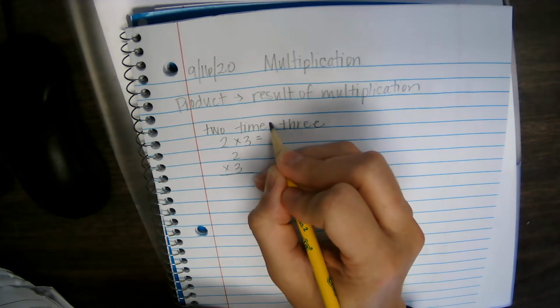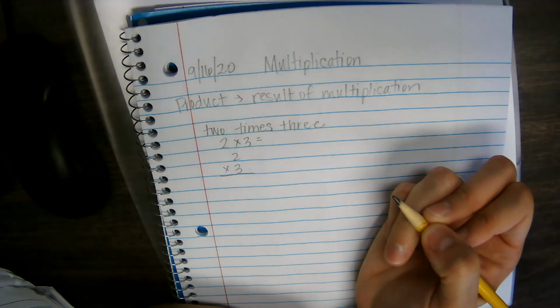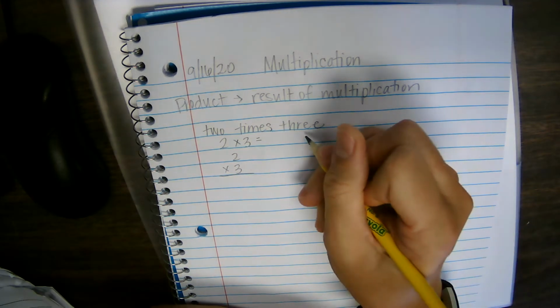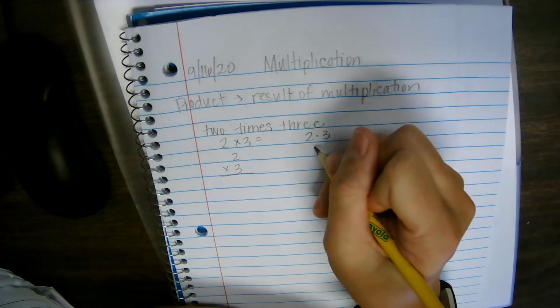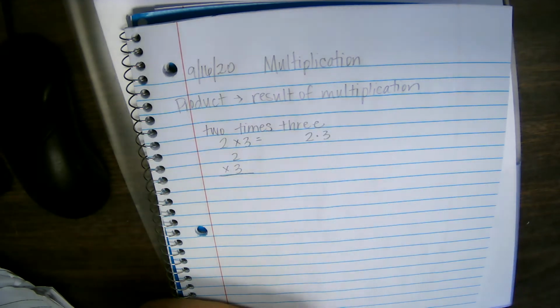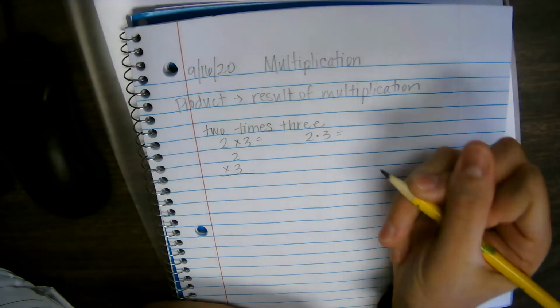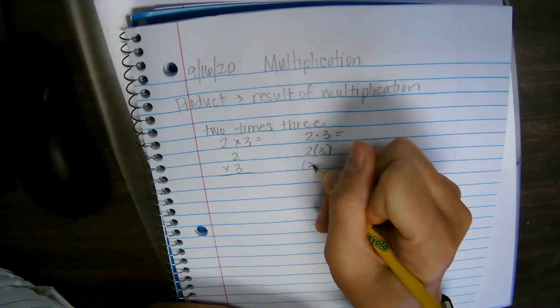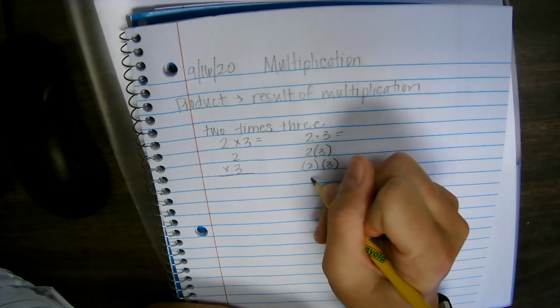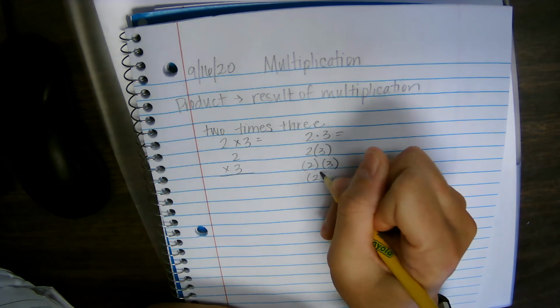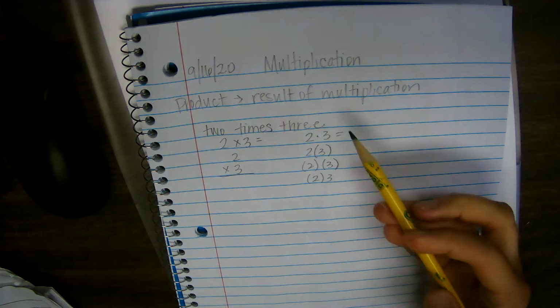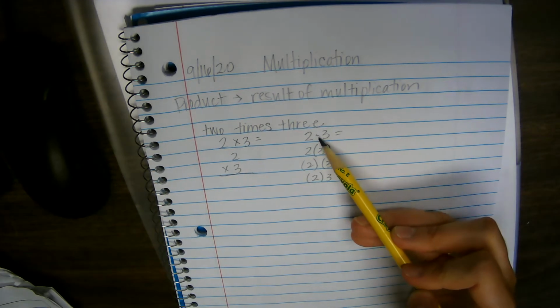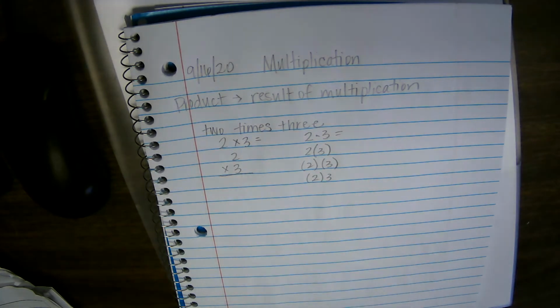You can also, 2 times 3, right? You can also use a dot. Now the dot isn't down where the period would go, it's up in the middle. So we could write 2 times 3 this way, and we can also use parentheses. So we could write it this way, we could write it this way, and we could write it this way. So we need to know that a dot, a parenthesis, and the x there all mean to multiply. Those are ways that it can be written as, okay?